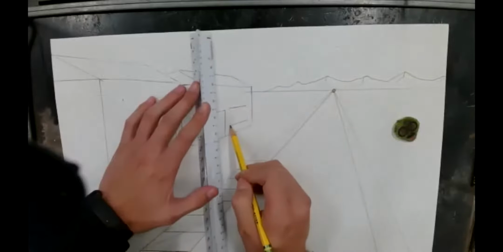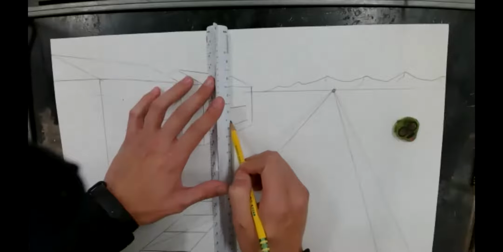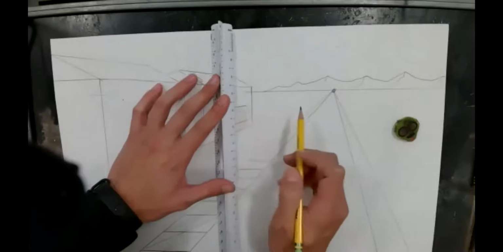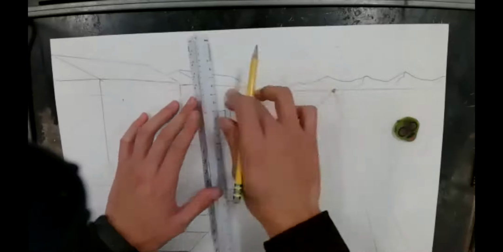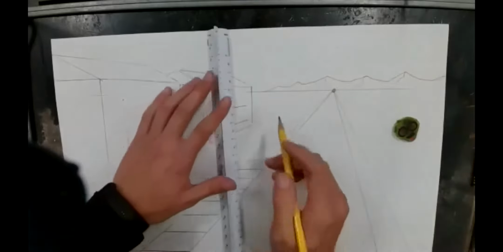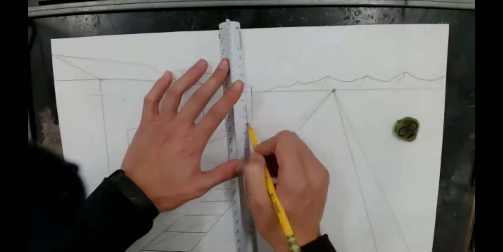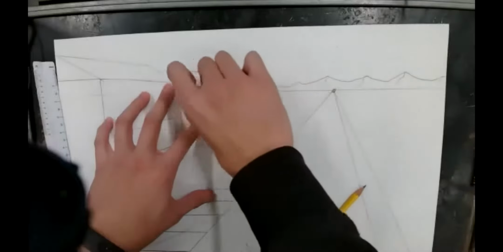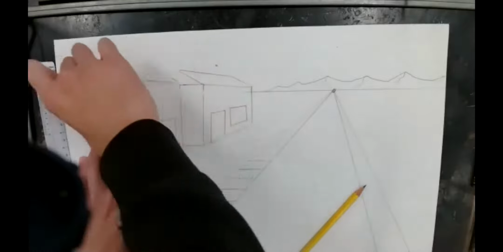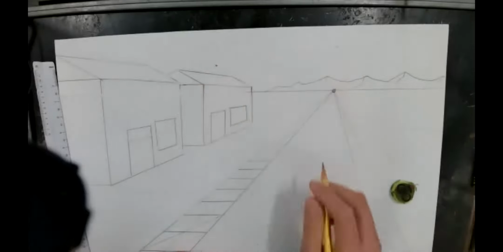Now a vertical line. Up and down is vertical. Horizontal is side to side, and vertical is up and down, okay? Make sure it's straight. That's my other window. Don't forget to erase some lines and make some lines thicker.